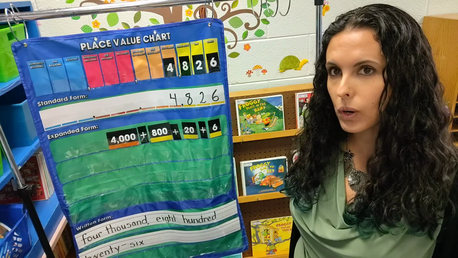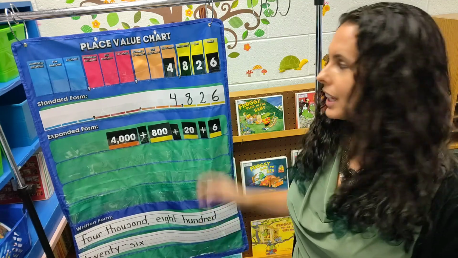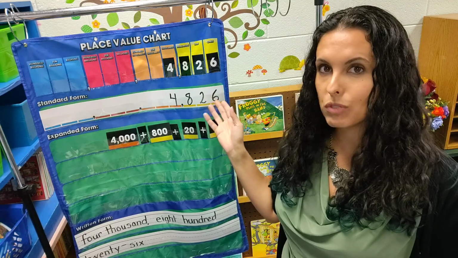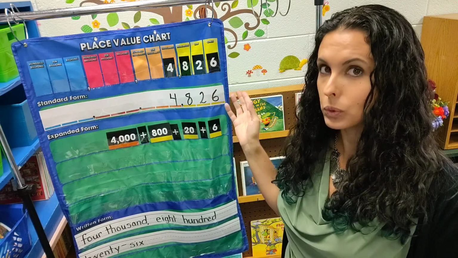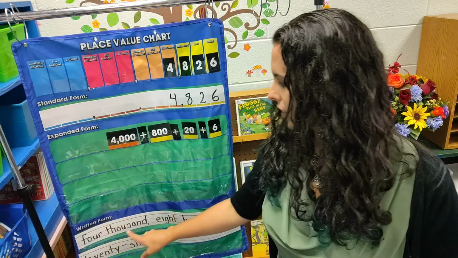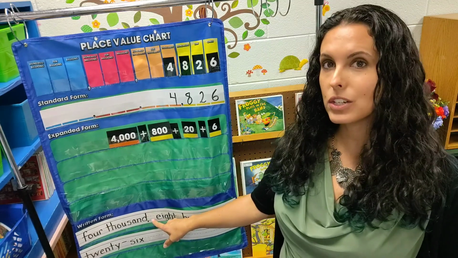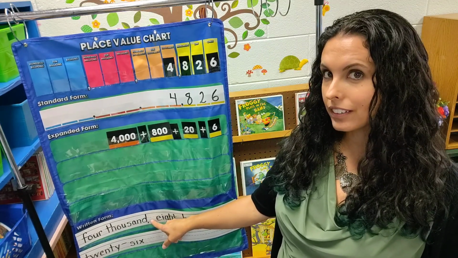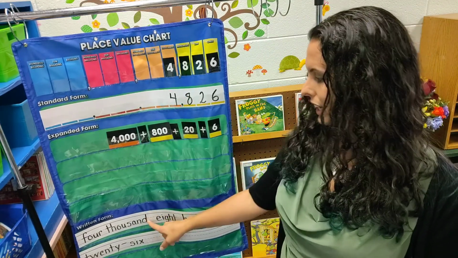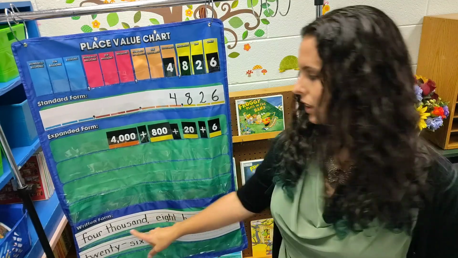And our written form, or our word form, is we would take the standard form and we write it out in words how we would read it. 4,000, that's where you need to make sure you write the comma. So not just in standard form, you write the comma in your word form too.